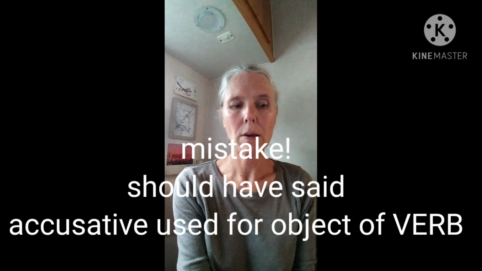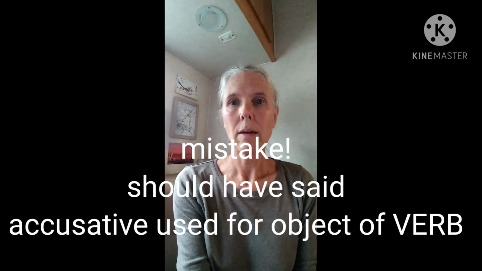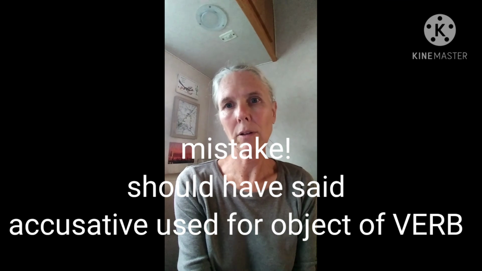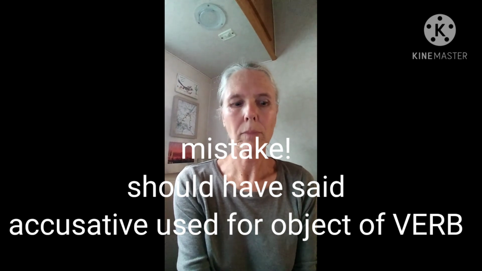So, like I said, it's just a little flag to think, this might be accusative. I like to remember that the accusative case is used for an object of the noun by remembering that the verb accuses or acts on the object.